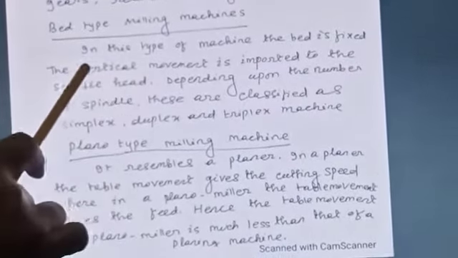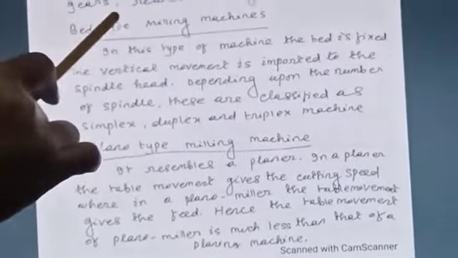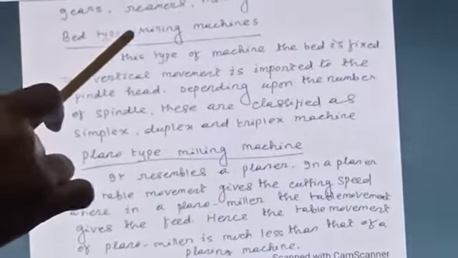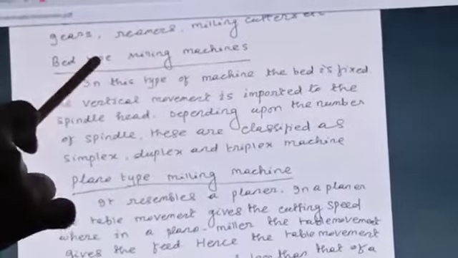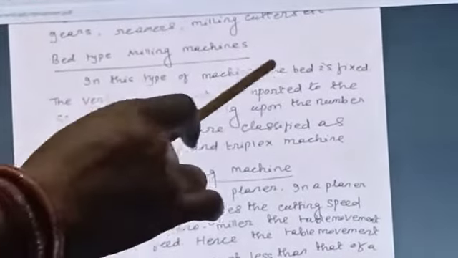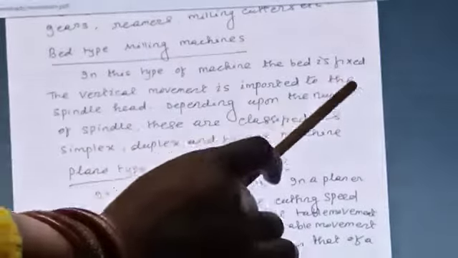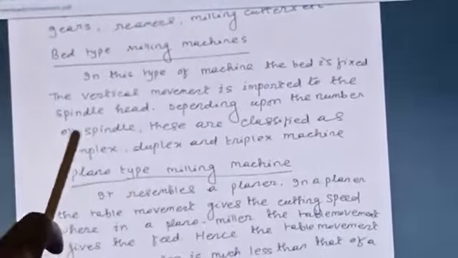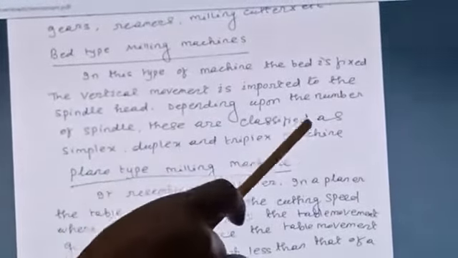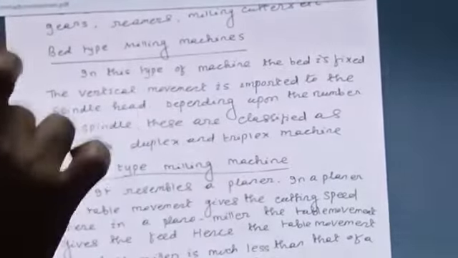This is the difference. So this is used in fabrication industry where the size of the workpiece is very big. The difference is here the bed is fixed, and the vertical movement is imparted to the spindle head. Depending upon the number of spindles, these are classified as simplex, duplex and triplex machines.